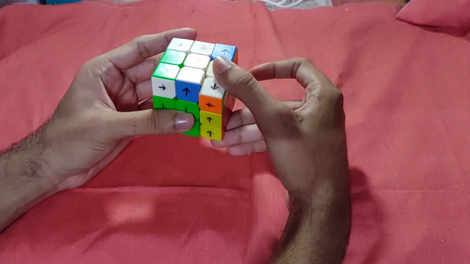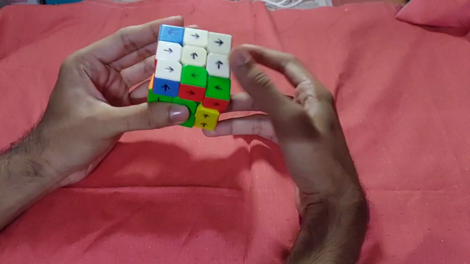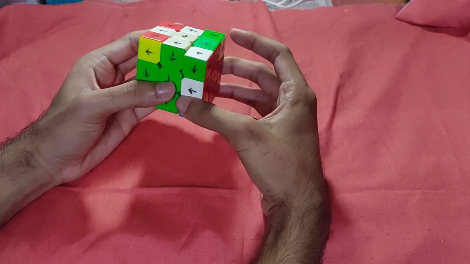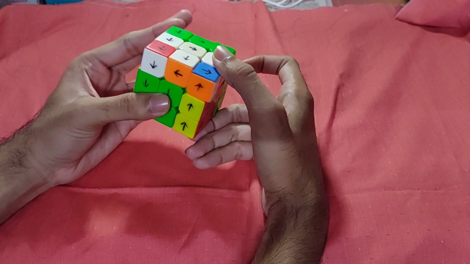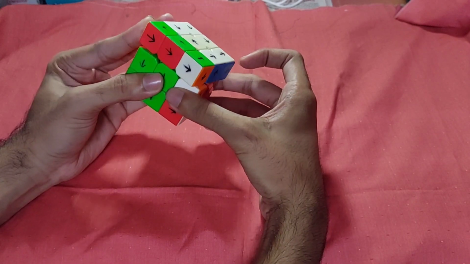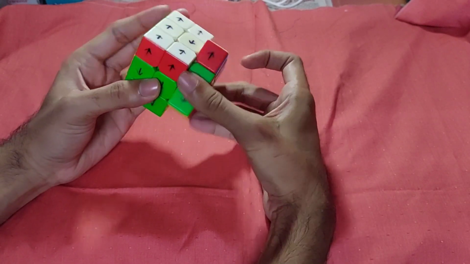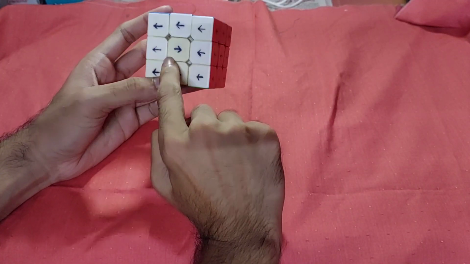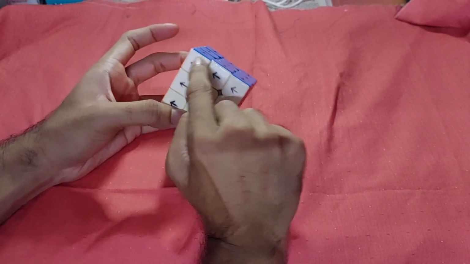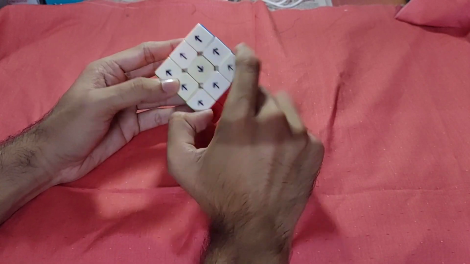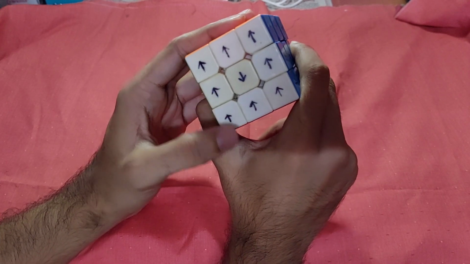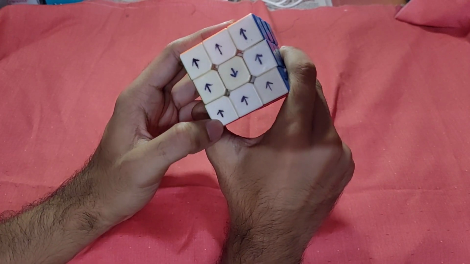The second time, third time, fourth time, and fifth time. Now you can clearly see that we have flipped from a parallel to an anti-parallel arrow. See, the arrow in the centerpiece is pointing in the opposite direction to the edge and the corner pieces.